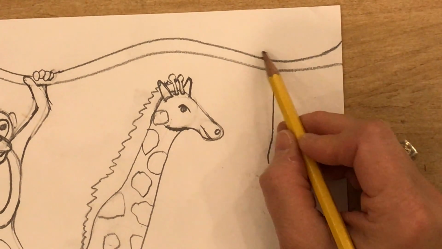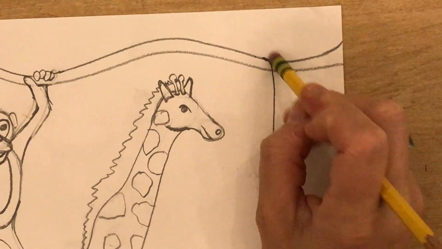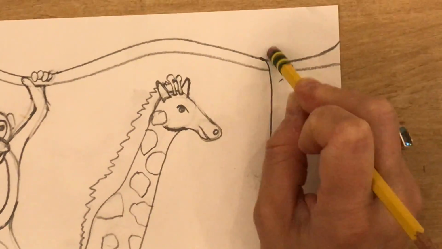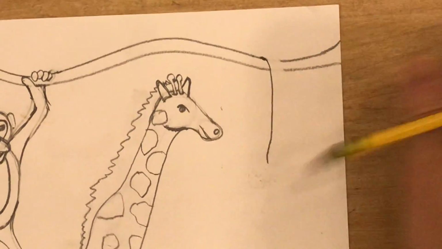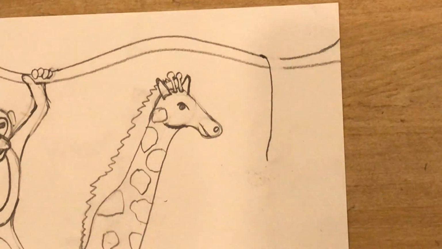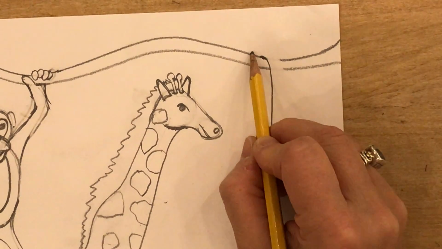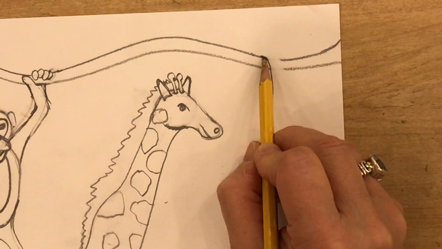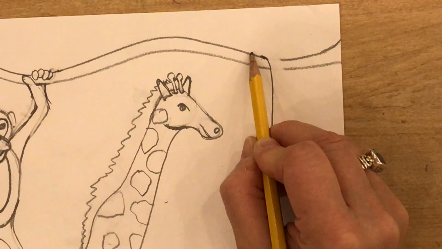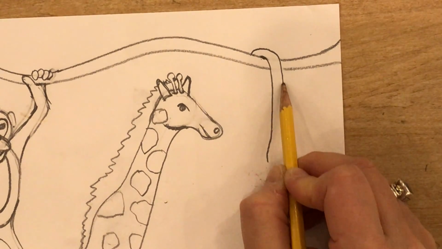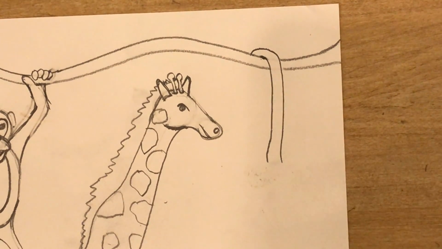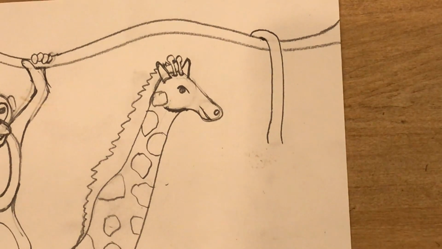Then I'm going to do a bubble. I'm going to erase a little bit of these 2 lines. I'm going to kind of pretend like the vine got cut off a little bit, and I'm going to do a bubble. Watch what I'm going to do. I'm going to start right back here. Am I starting here? No. I'm starting back here. I'm going to do a bubble, and then it's going to come down. Do you see how it looks like it's kind of looping? It's hanging off of the vine.